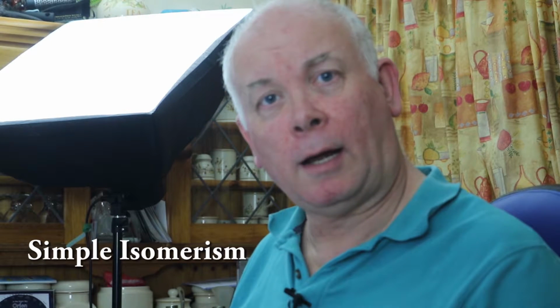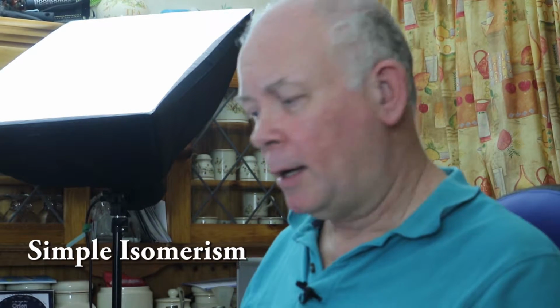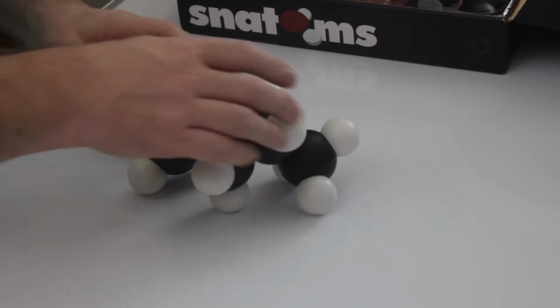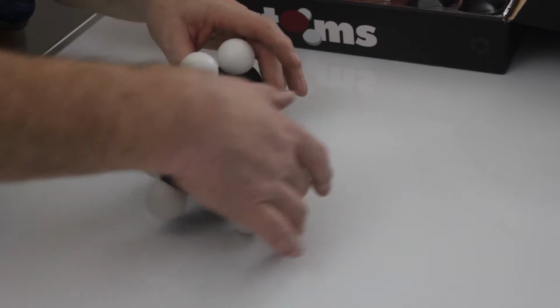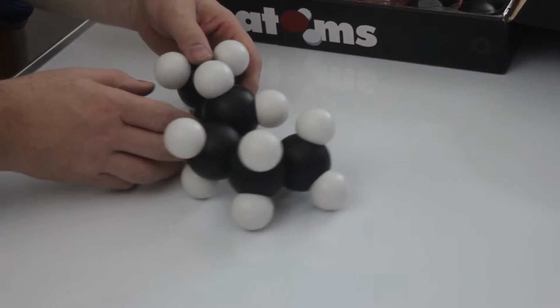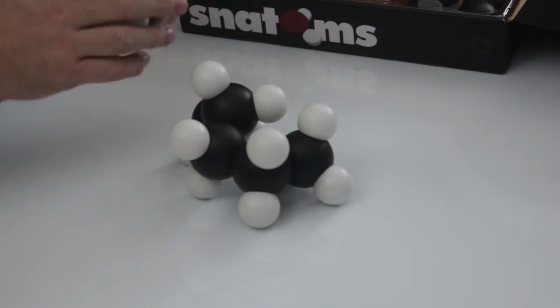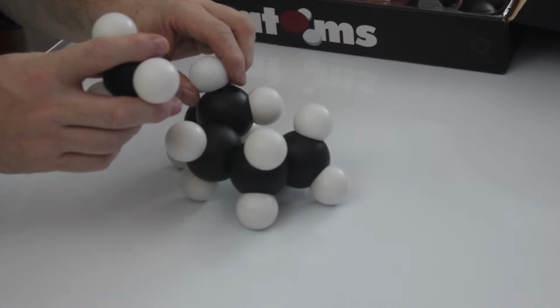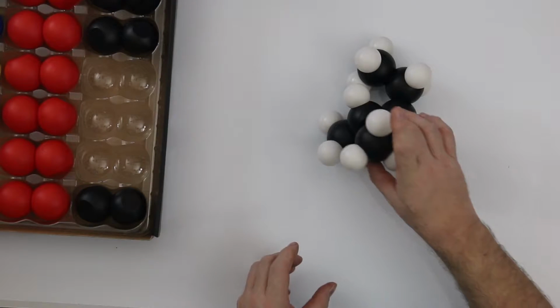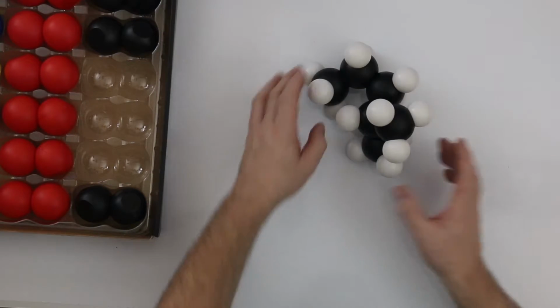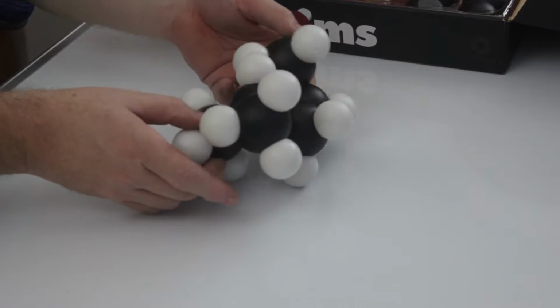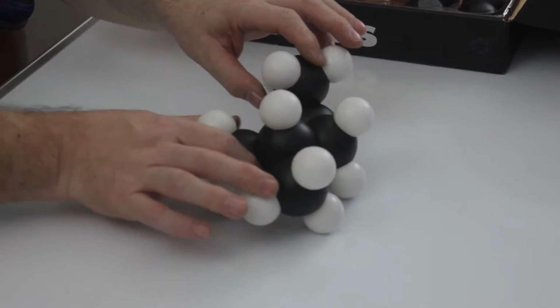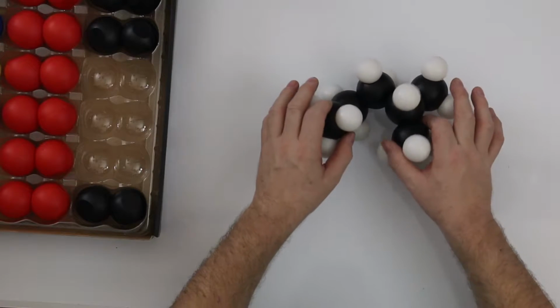Let's have a look at some isomers. Here I have hexane, which is a 6 carbon, and if I take off one carbon at the end with its methyl group and replace that somewhere else, now I've made exactly the same number of carbons and hydrogens.